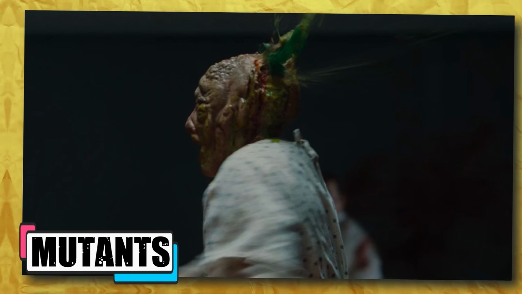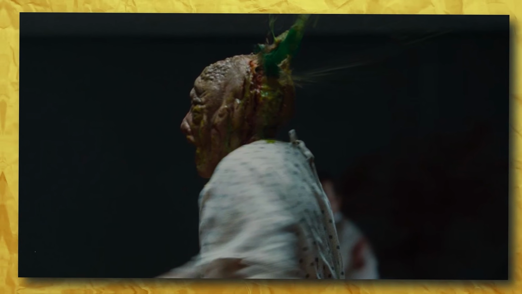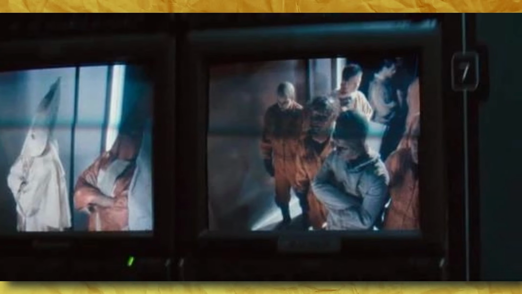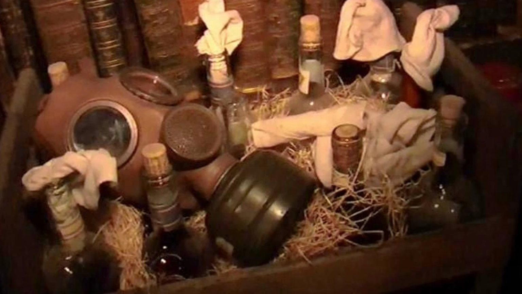Mutants. These heavily disfigured humans, who are clearly suffering from some kind of virus or infection, are known as the mutants. They have radiation scars or chemical burns all over them, which makes us think that they're part of an experiment gone wrong. Despite their behavior being quite similar to the zombies, the mutants don't eat their victims. Instead, they vomit this green bile on their faces, which probably turns them into mutants too. In the cellar, there's a creepy-looking gas mask.